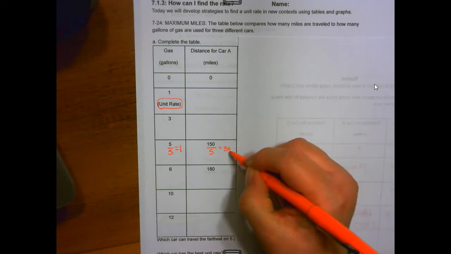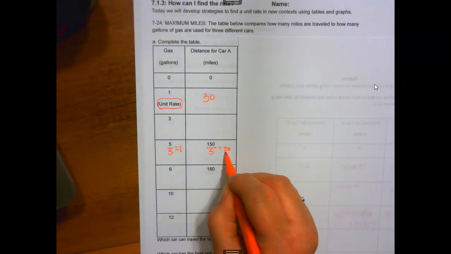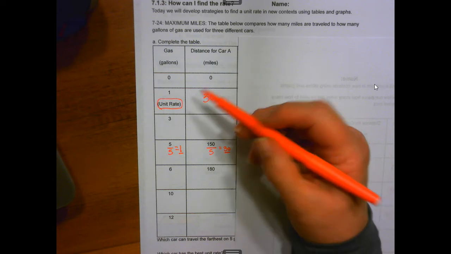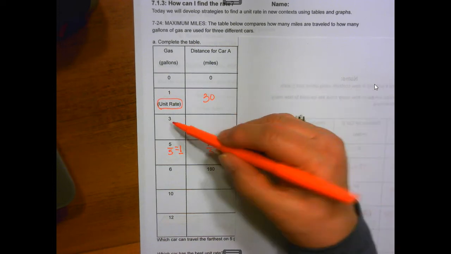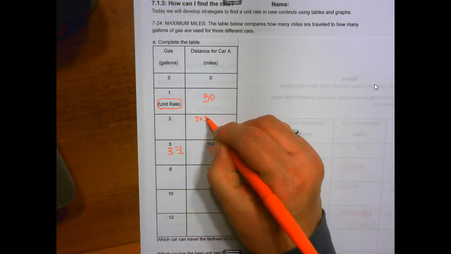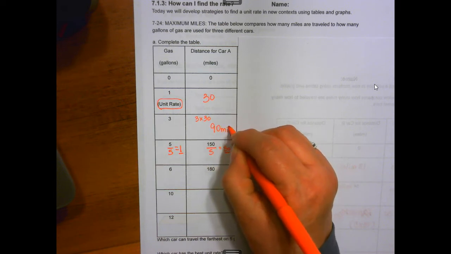So I'm going to take this 30 and I'm going to put it up here because 30 is the unit rate for this car. What I can do then is I can think to myself, well, if I want to go from 1 to 3, I multiply 1 times 3 and I get 3. If I multiply 3 times 30, I get 90 miles.